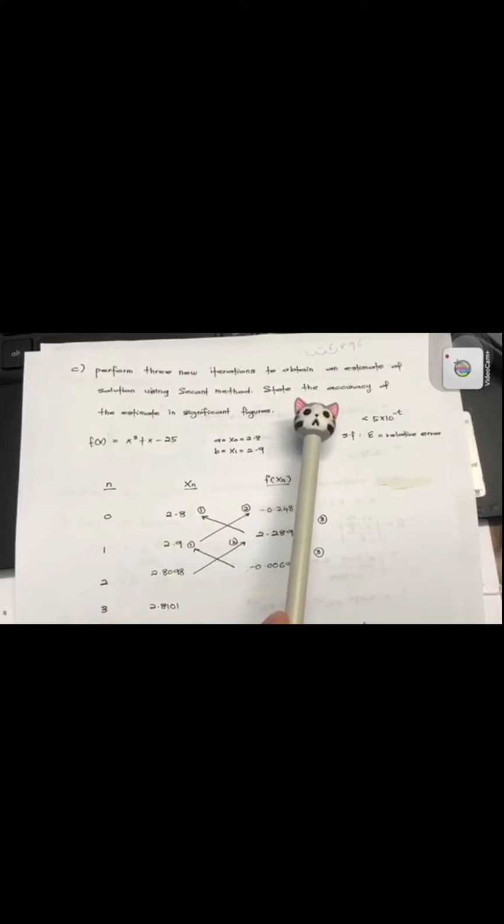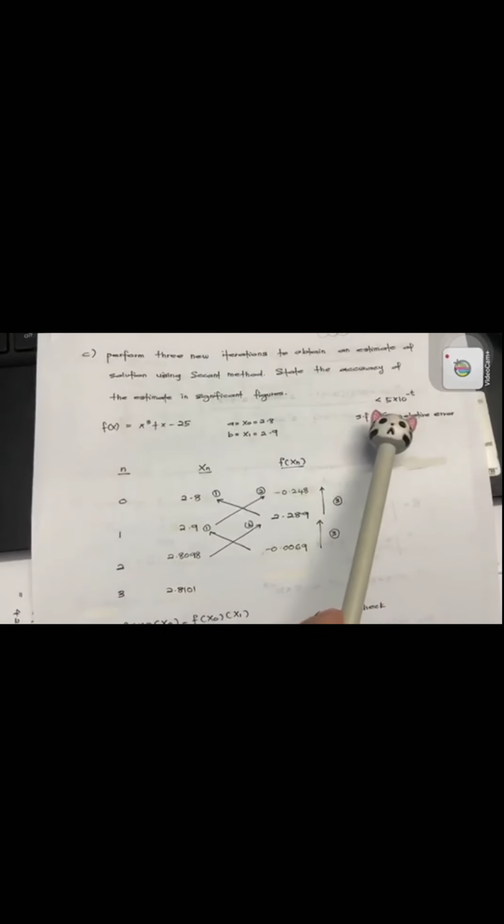For C, perform 3 new iterations to obtain an estimate of the solution using the second method. State the accuracy of the estimate in significant figures. We know that for significant figures we use relative error, defined by this symbol. And relative error must be less than 5 times 10 to the power of negative t.